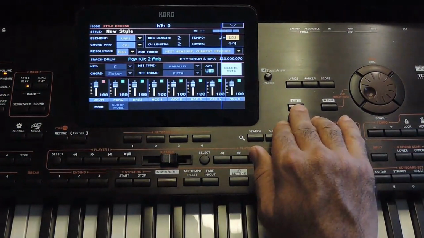When we import a MIDI file, the sounds may be automatically detected depending on how it is set in the MIDI file. But the settings in the style like the key and chord, guitar mode, etc. are to be set manually. I will show you these scenarios with different MIDI files.